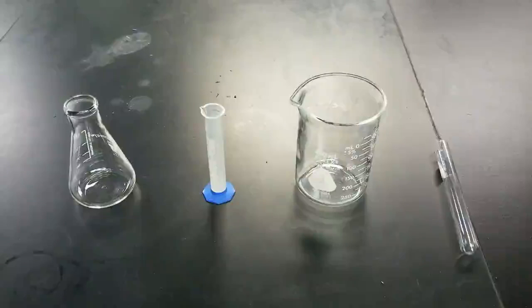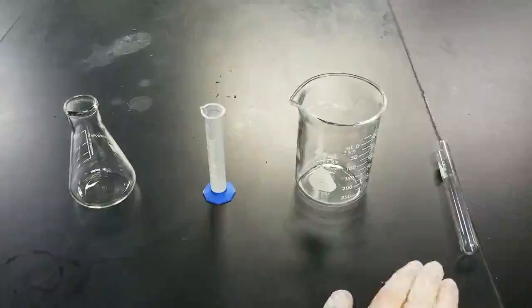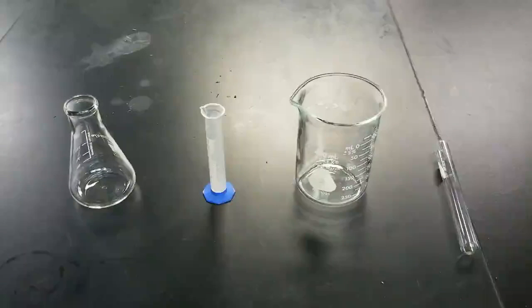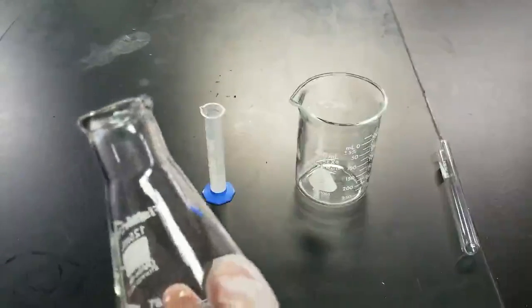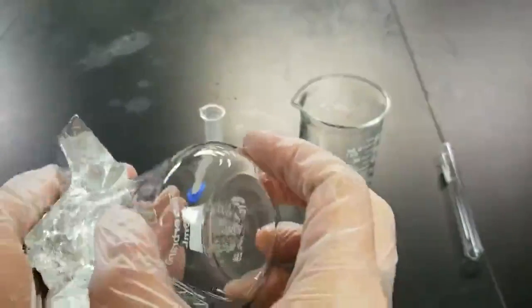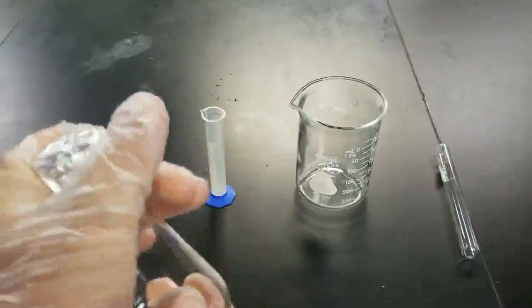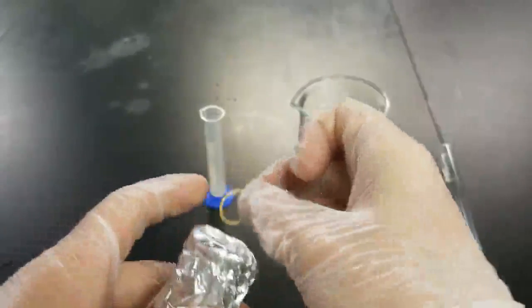All right, so the first step is to obtain your 125 mL Erlenmeyer. So going left to right, A, B, C, D. Which one of these is going to be your Erlenmeyer? Yep, it's going to be this one right here. And so what you want to do after this is cover the top with some aluminum foil. Secure it in place with a rubber band.